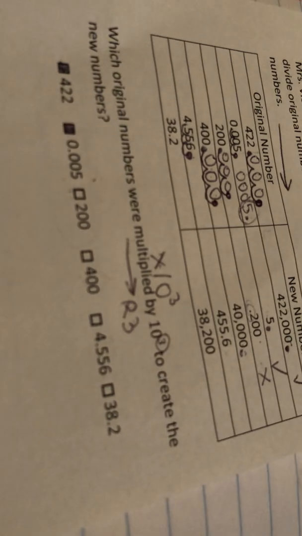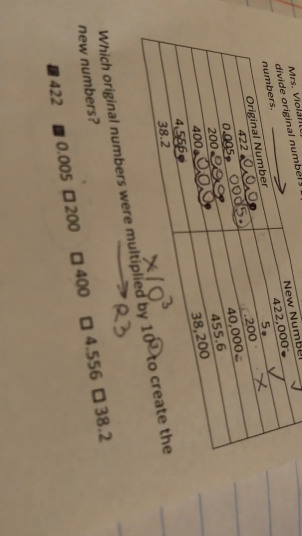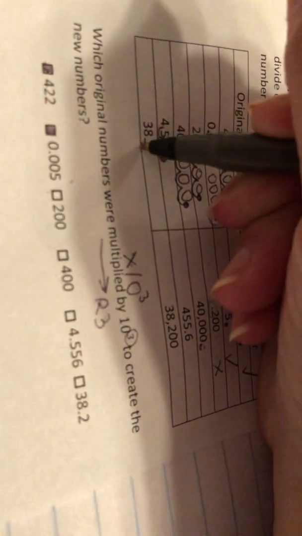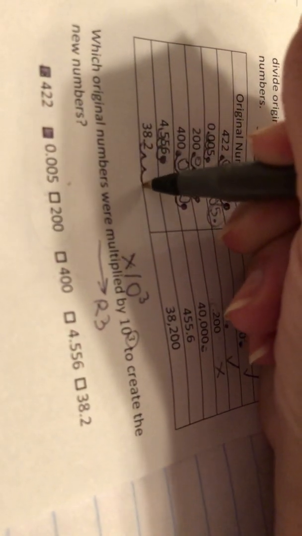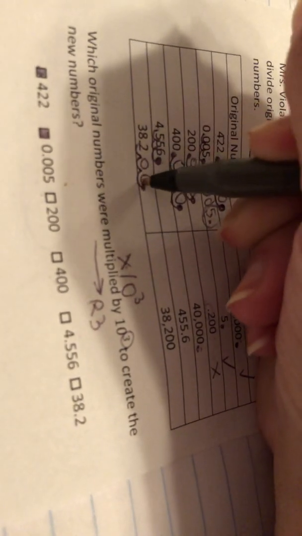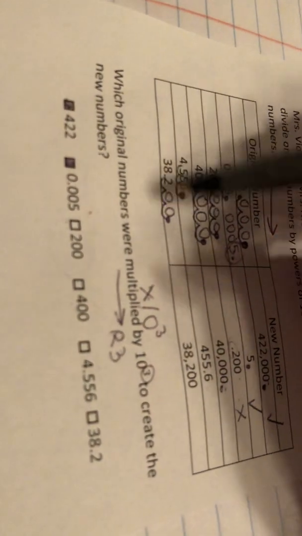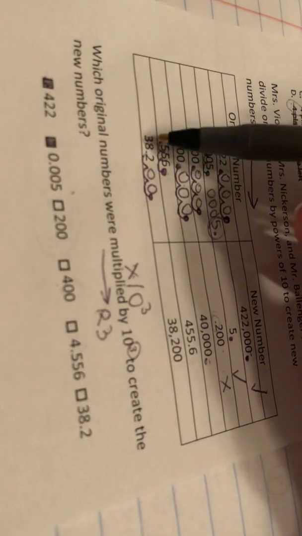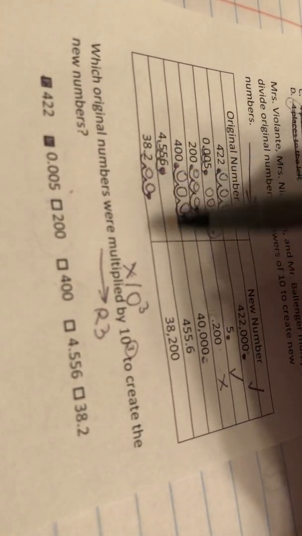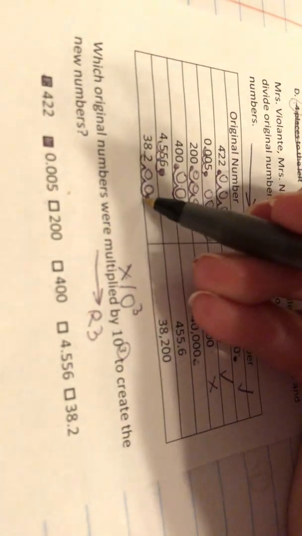Last but not least, pick up the decimal point that's there. We are moving that decimal point 3 times to the right. 1, 2, 3. Extra loop, extra 0. Extra loop, extra 0. And you just see if they match. I got a 3 and a 3, an 8 and an 8, a 2 and a 2, and then I have 2 zeros and a decimal point at the end.